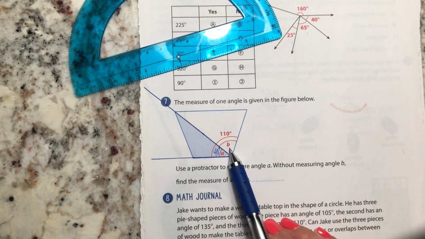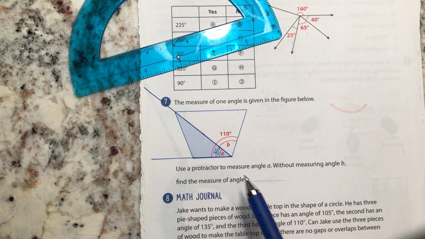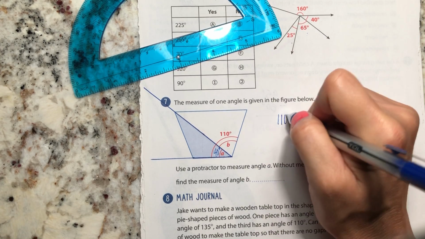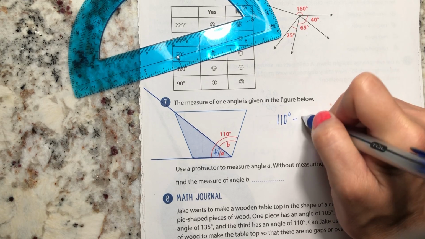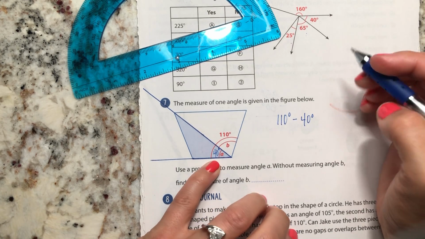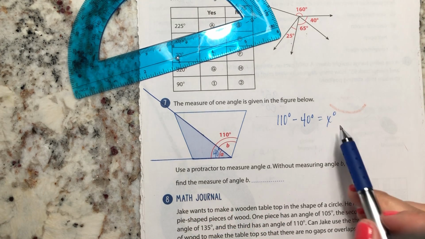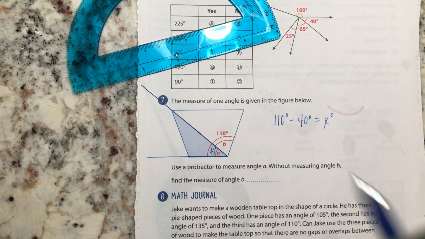So now how do I solve for B without actually measuring it with my protractor? The way you solve is you can do 110, the total value, minus the measurement that we measured, 40 degrees, is some degree. And that's what you're going to solve for.